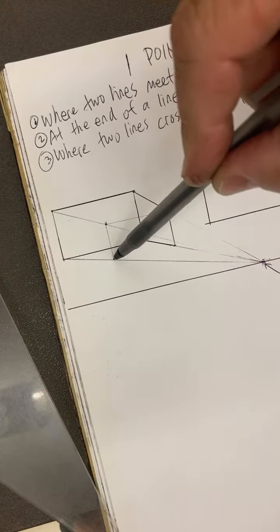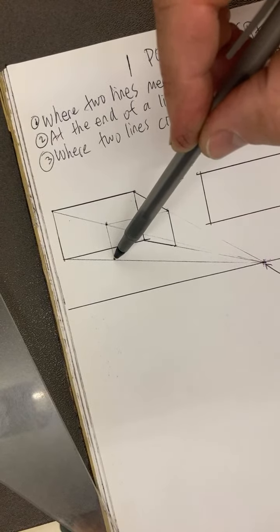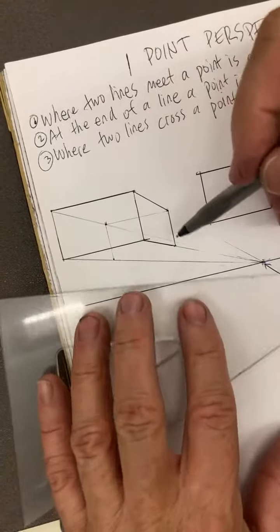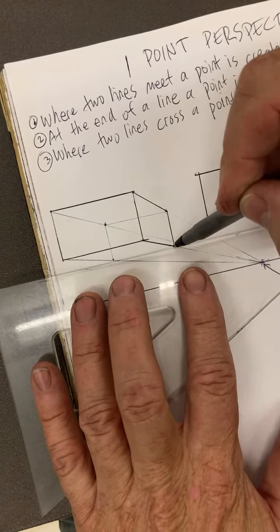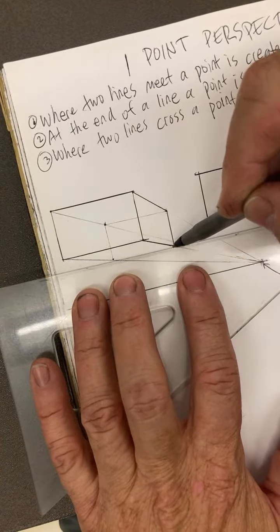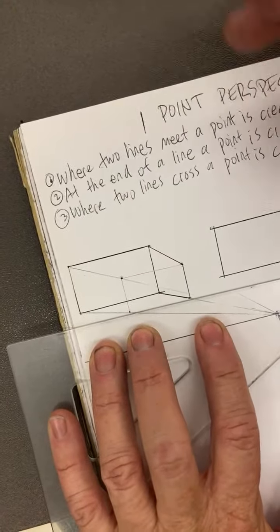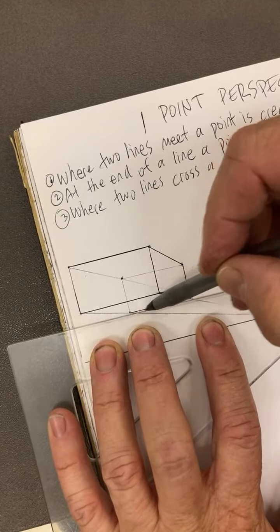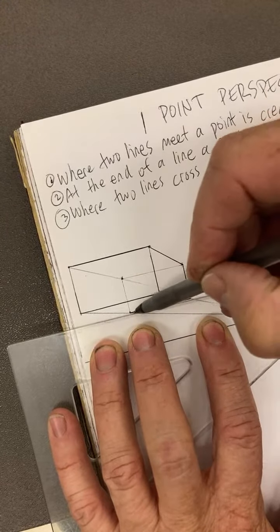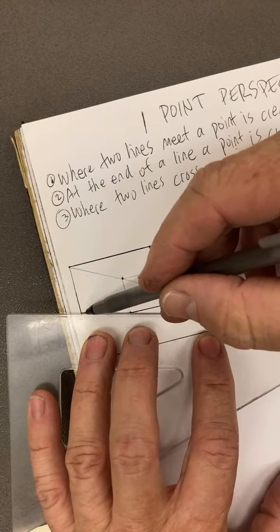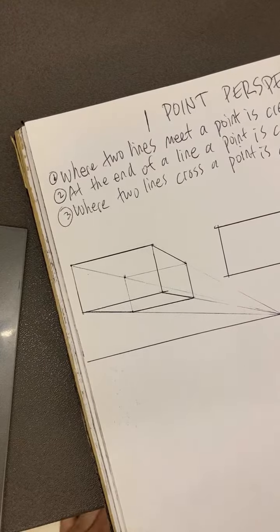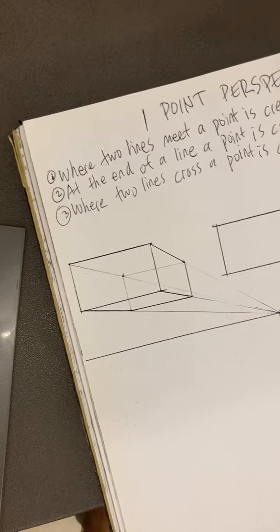And then where's the last one going to go? Which way are we going to go? Anybody guess? Anyway, the last one is we're going to go right. Okay, so we're going to connect these two right here. We're going to connect this to this right here, and we're going to connect those two dots like that. And then I'm going to darken this right here like this. And there's our first box in one point perspective.